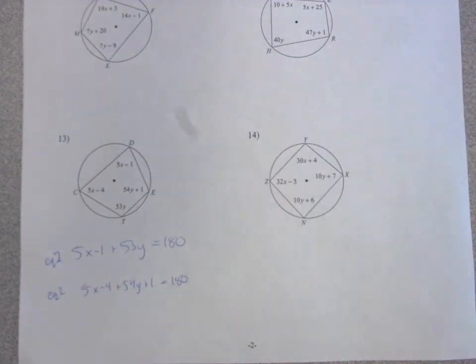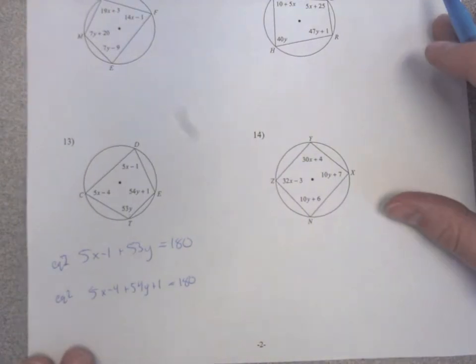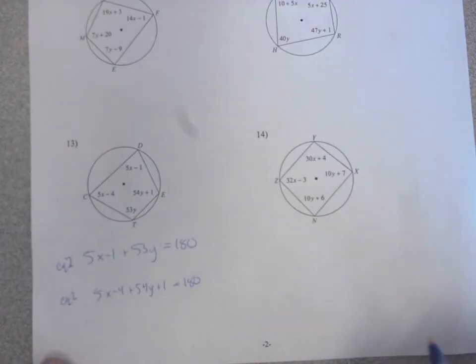There's multiple methods for solving systems. Graphing is one of them, substitution is one of them, elimination is one of them. In this case, I think elimination works out kind of well. It's not the only thing that you can do, but it's one of the things that you can do. You can use substitution here as well. But let's do it with elimination.